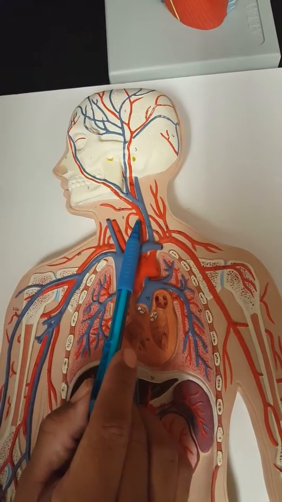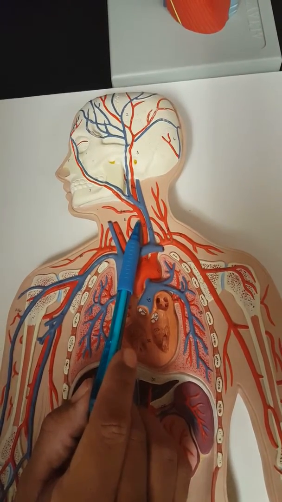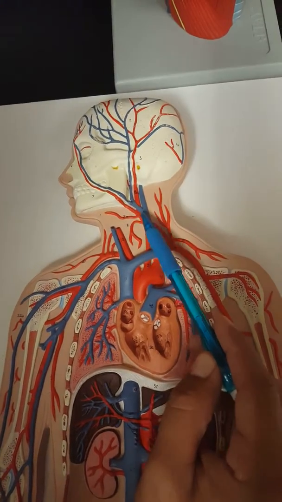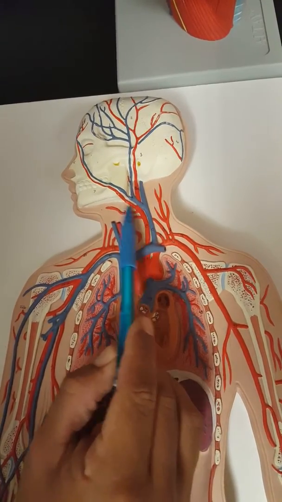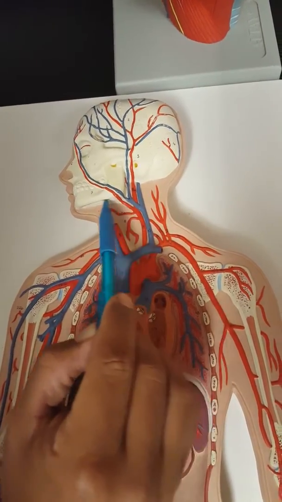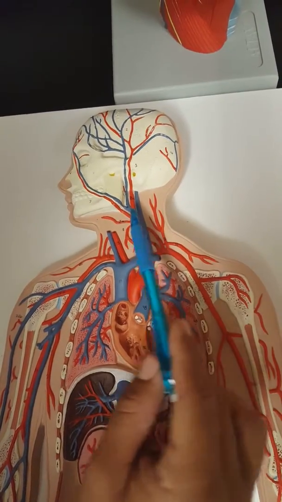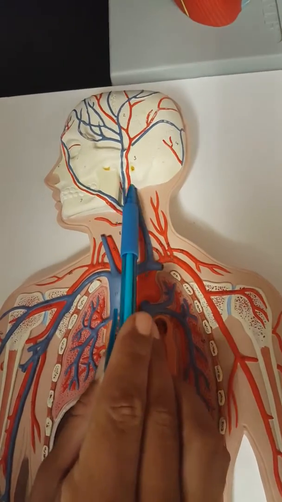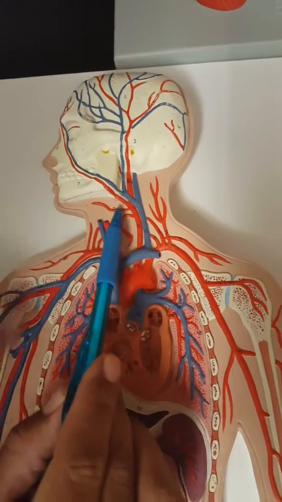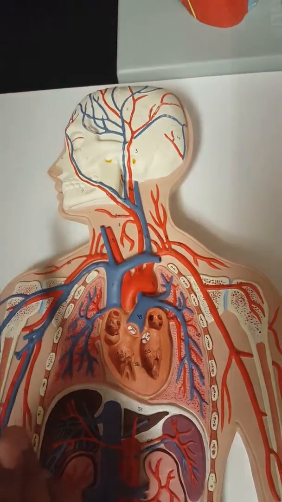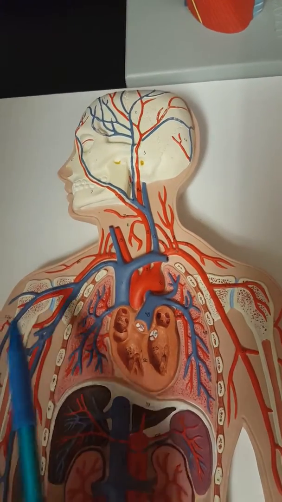You're going to have internal and external carotid arteries. The internal one is going to be this one that goes straight up. It's going to go into the skull. And then the external one is this outer one. This is not the best illustration. Just know that the internal one is going into the brain, and the external one is going to come up outside the brain.